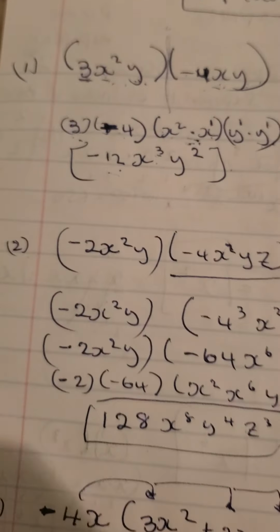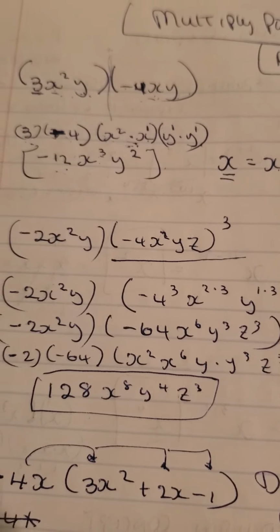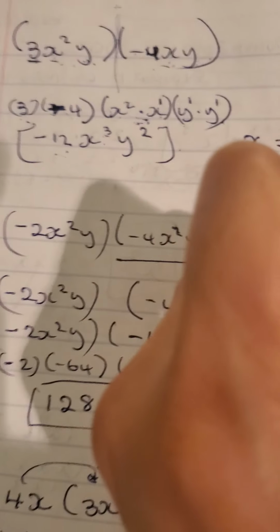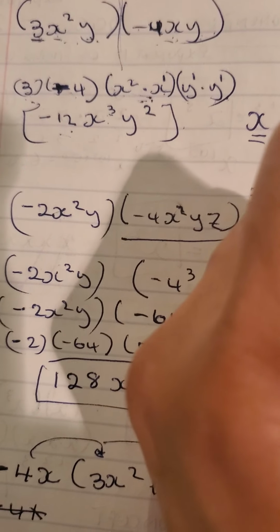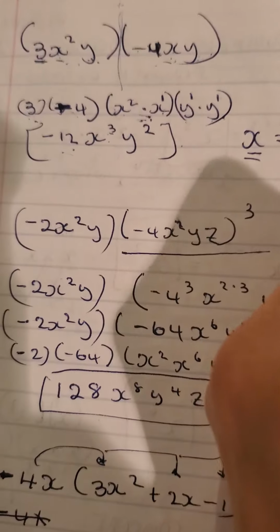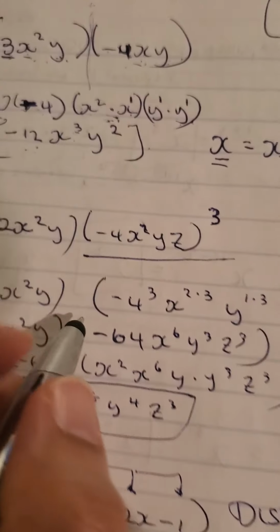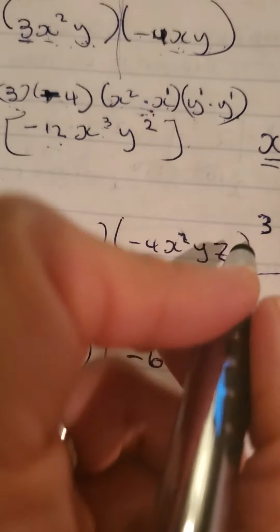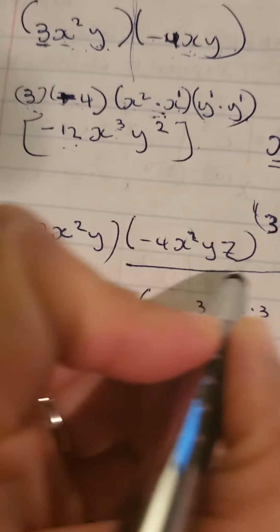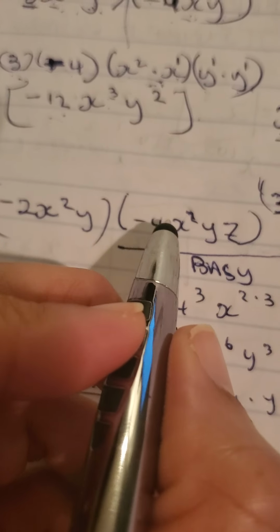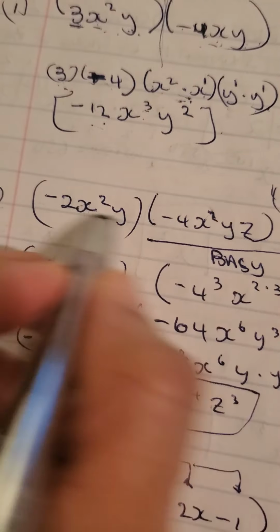All right. So here we go. Here's a little caveat here. This is not just the addition rule. We have the addition rule, right? Which is, I'll rewrite, x to the n plus m, but we're also seeing a power outside here. Now be careful. The base for this x cubed, the base is just this factor, negative 4x squared yz. It's not applied to the entire expression.